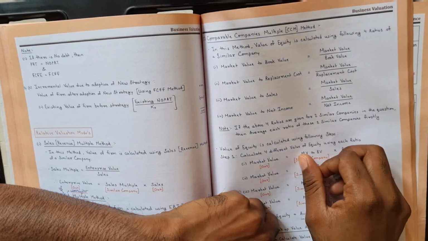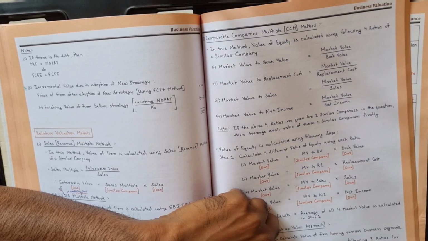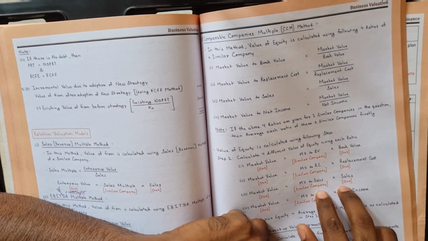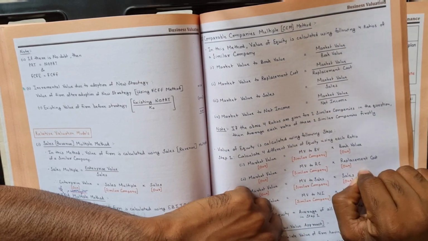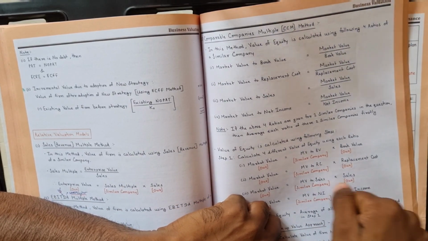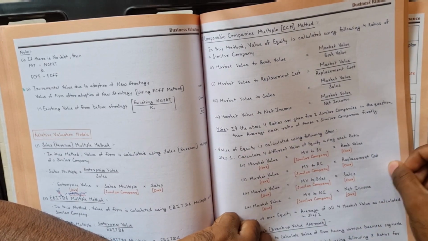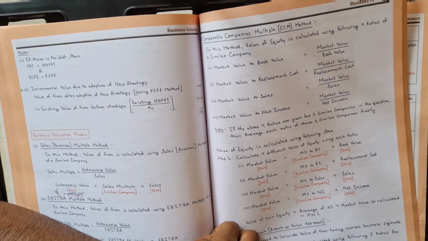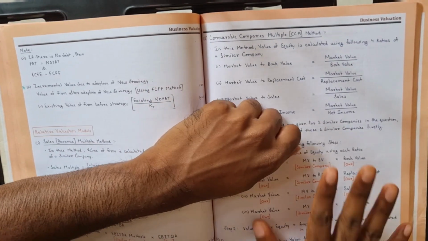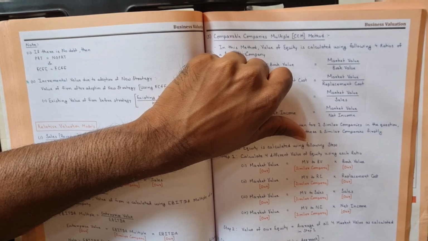We'll multiply the MV to book value, the average value which we have taken in step 1, with our book value. For replacement cost, we'll multiply it with our replacement cost. So this is multiples only. We'll get market value using each method, and we'll just average it out, the average of all 4 ratios. So we'll get the market value of our firm. This is a good method, it takes the average of all the factors into mind.